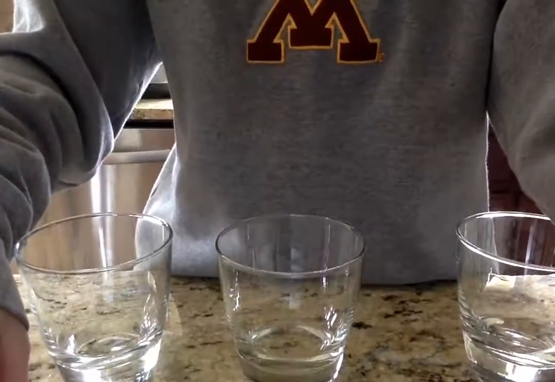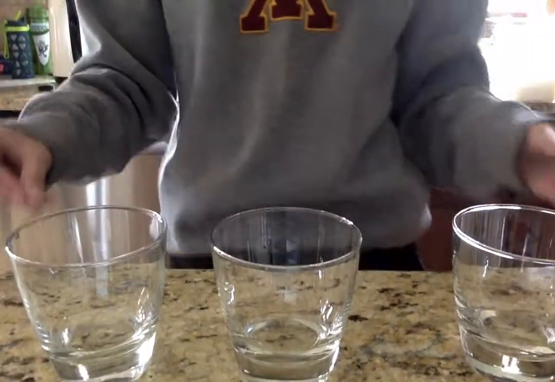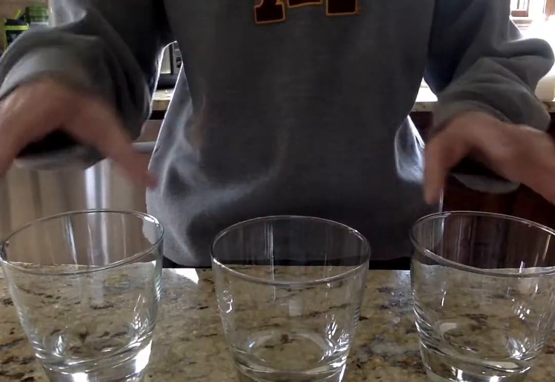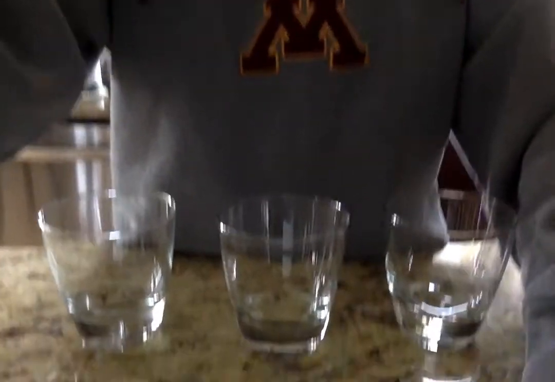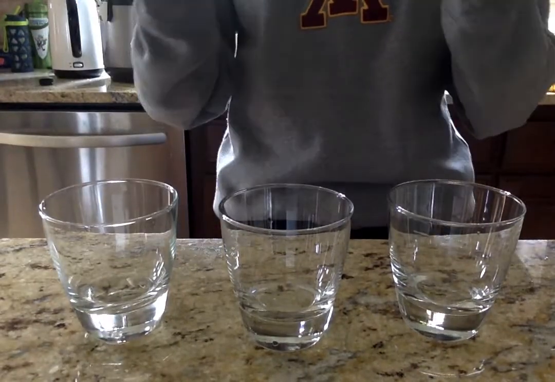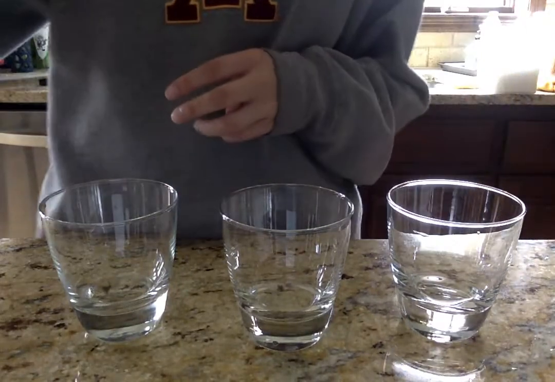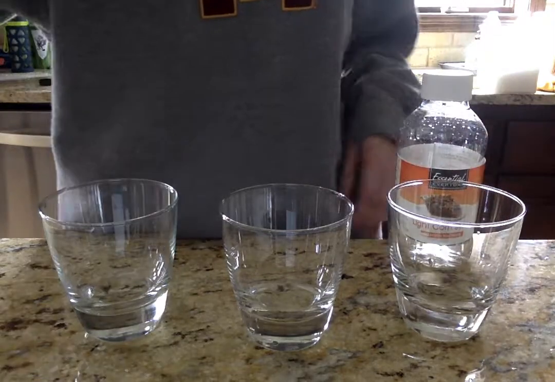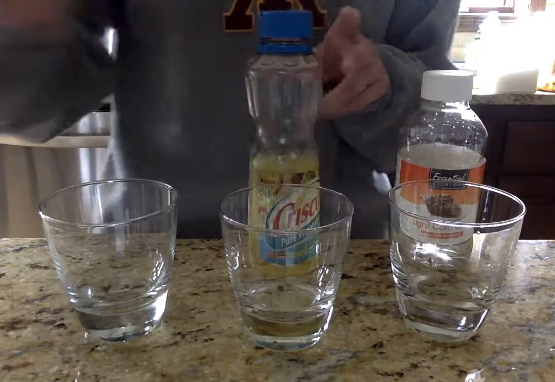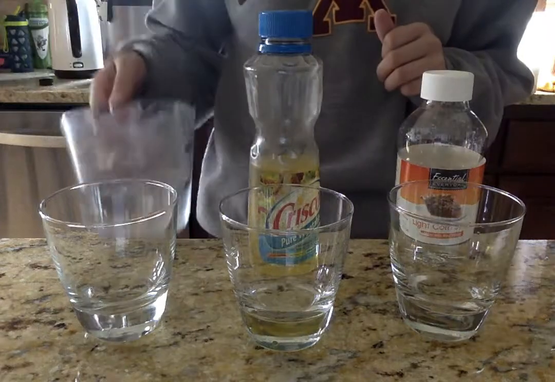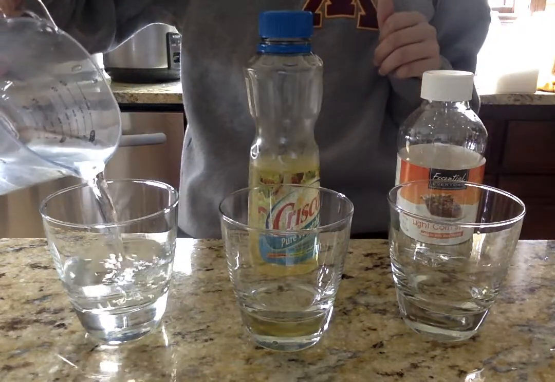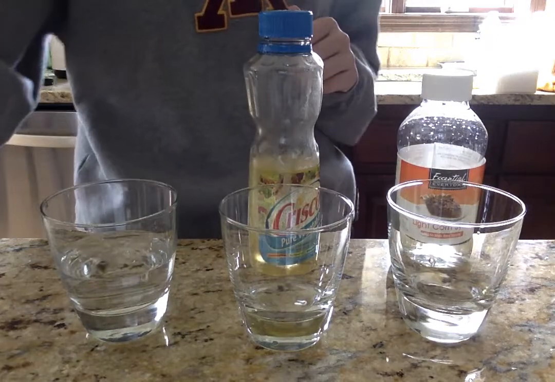So we're going to do a little experiment about density, and all we'll need is 3 different cups, one filled with corn syrup, one filled with oil, and then one filled with water. So I'm going to go ahead and fill these up about maybe halfway or so.